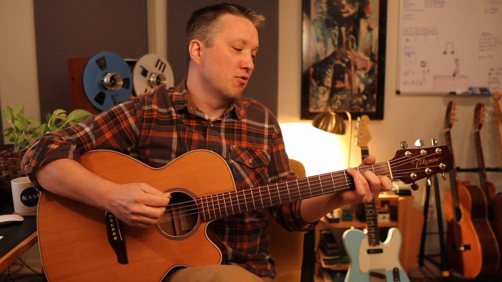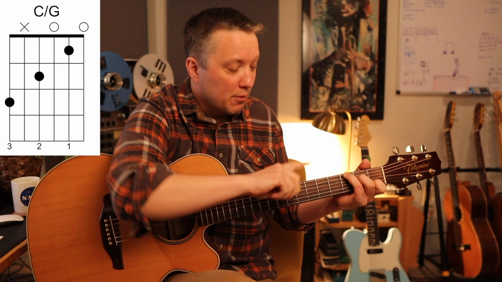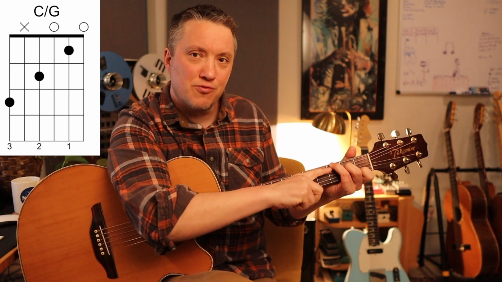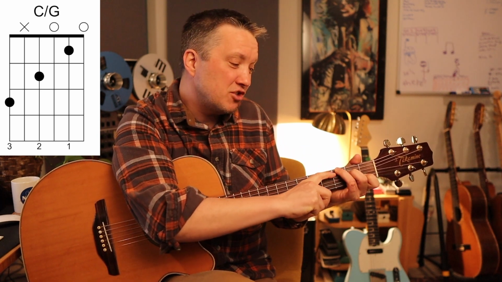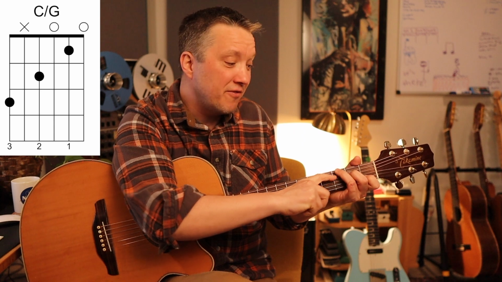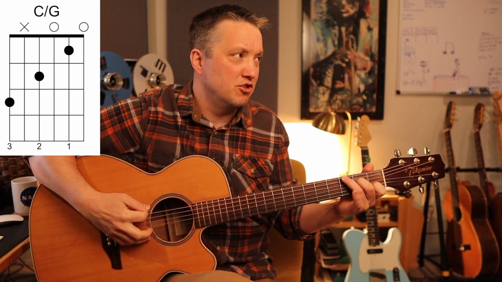So, first things first, there's a couple of different ways to play just plain regular C, interchangeable at any time, right? The first one is, you can play C like this, but just move your ring finger over to the low string, and that gives you a chord we call C over G. Now when you're playing this, you want to use your ring finger to mute the string underneath, right? So we're muting the fifth string. So we get this G, and then a muted string, and then regular C on top.